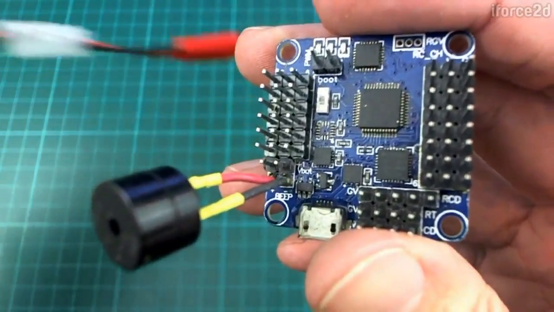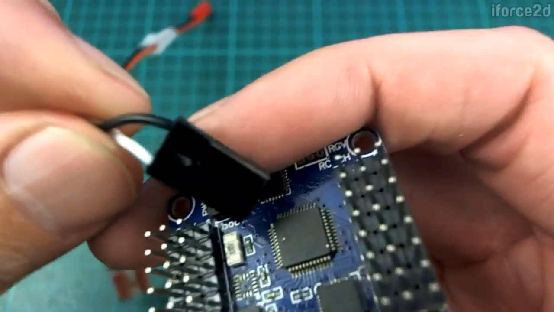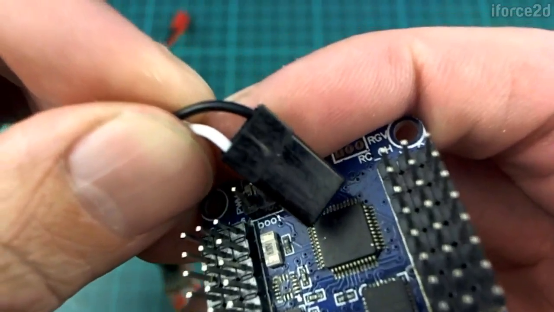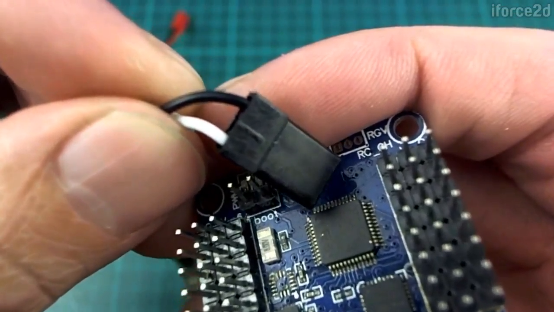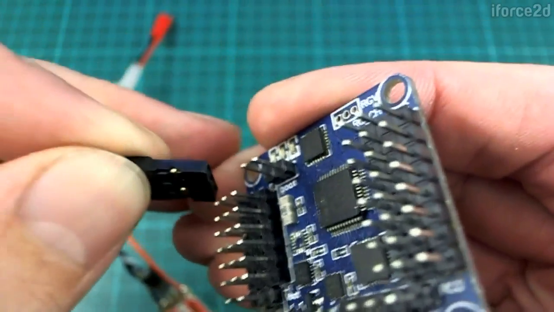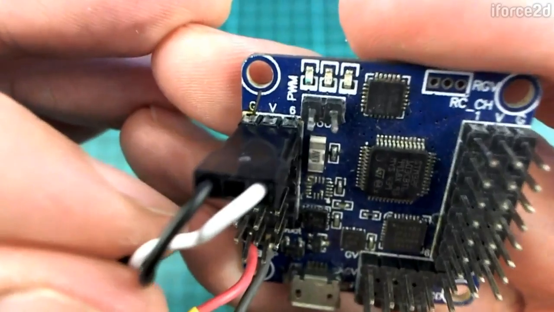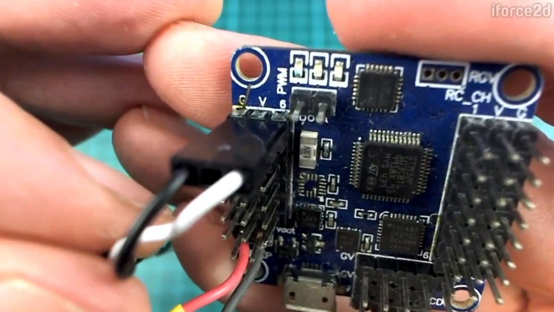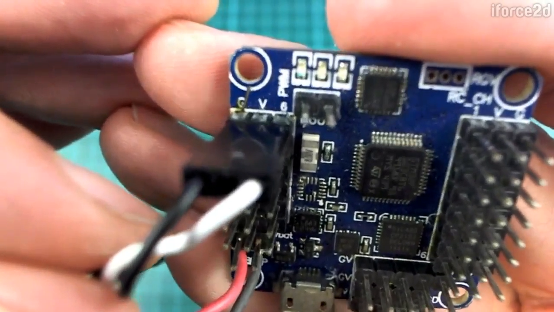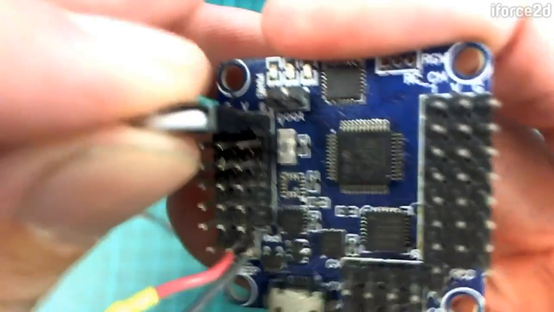So if I have an ESC here, typically the ESCs that we use these days, as I mentioned, don't have a voltage wire in the middle. We're just going to be using ground and signal. So these would go on here like this, except, oh, if you're making a quadcopter, you would not put it there because that's channel 6. I mean, that's motor number 6. We're not going to use motor number 6.